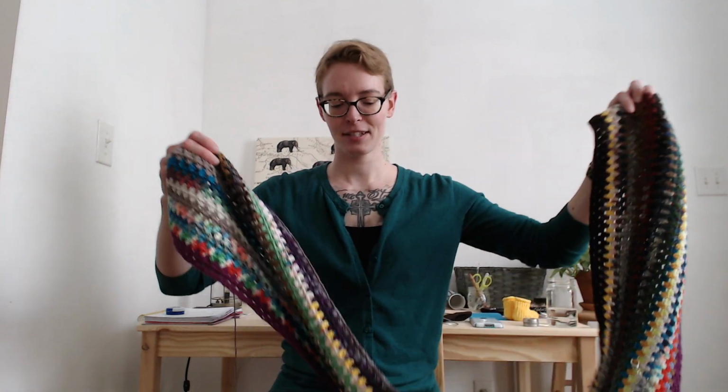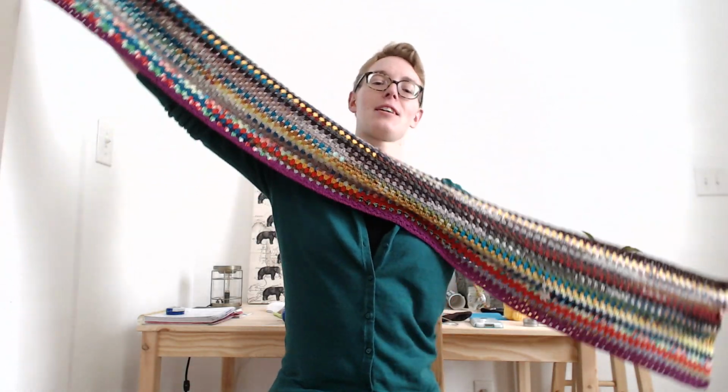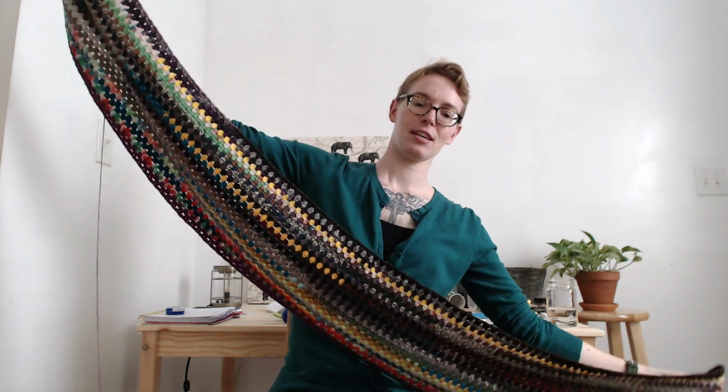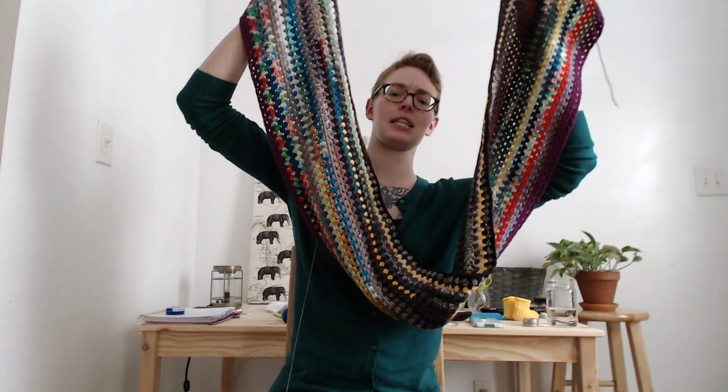I do know that it's wide enough to go all the way across my bed, which is a full-size bed, and drape down a few inches on each side. So that's about how big it is. But yeah, this is it.